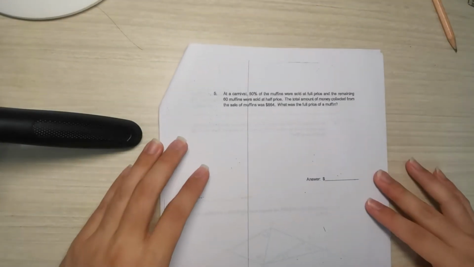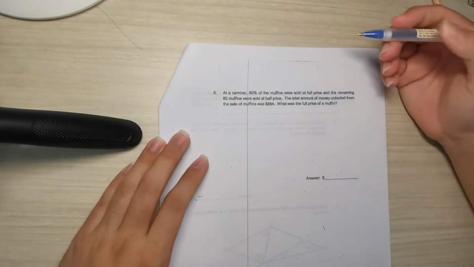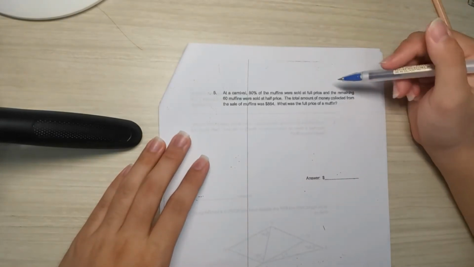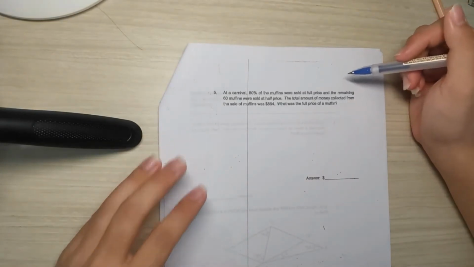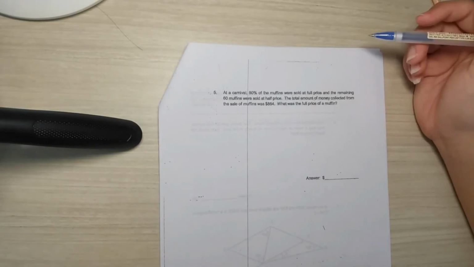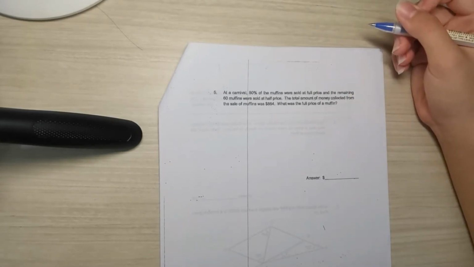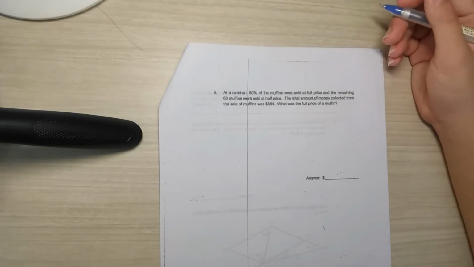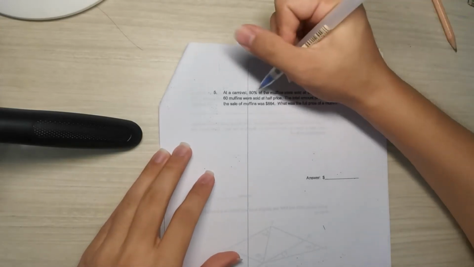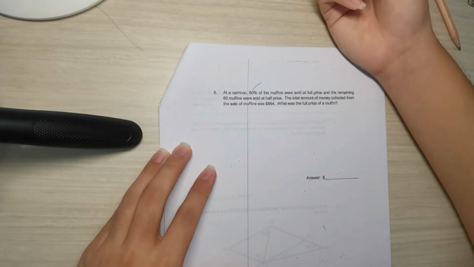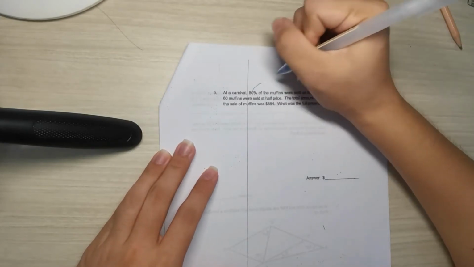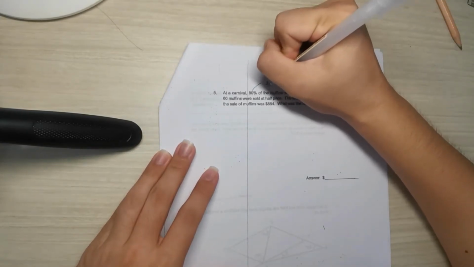Question 5. At a carnival, 80% of the muffins were sold at full price. The remaining 60 muffins were sold at half price. The total amount of money collected from the sales of muffins was $864. What was the full price of a muffin? For me, I like to convert the percentage to a fraction. 80% is actually 4/5.